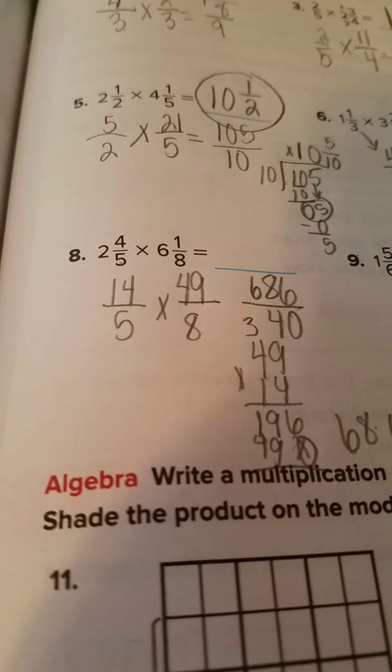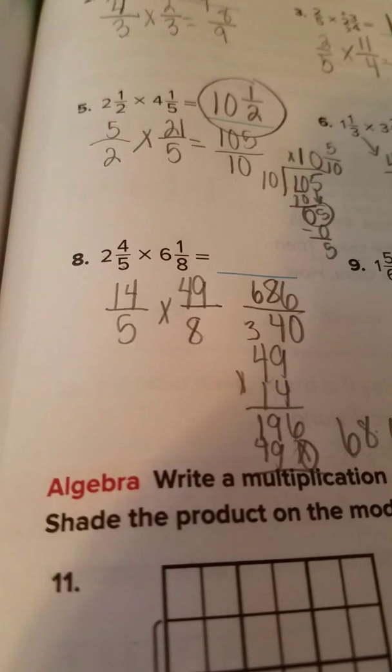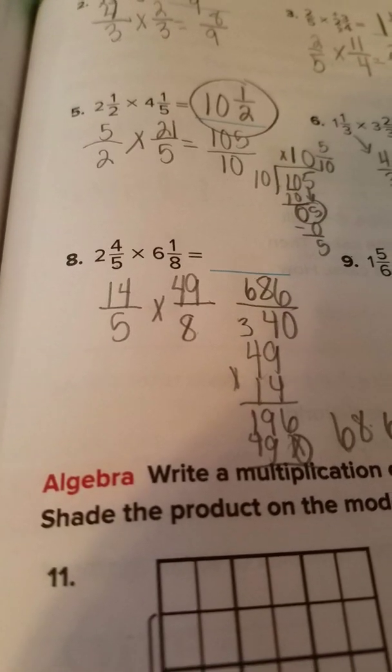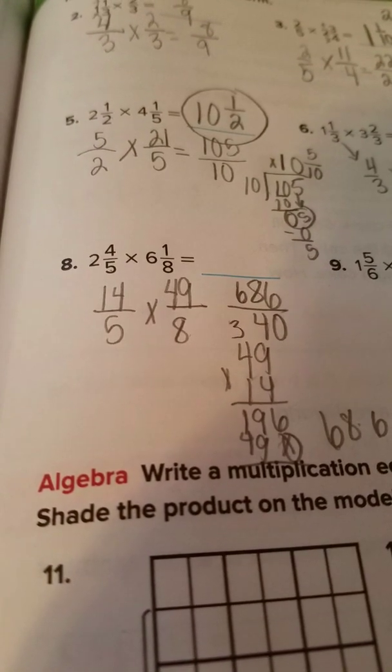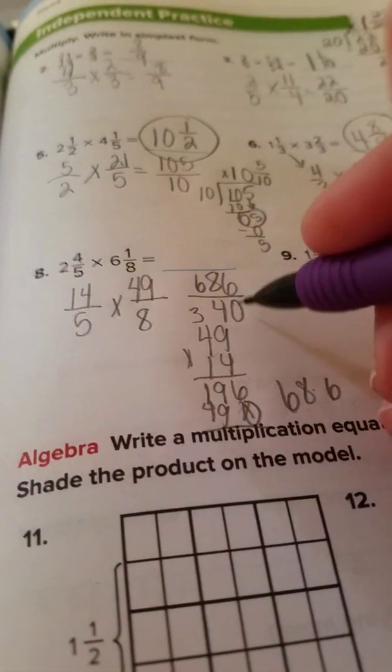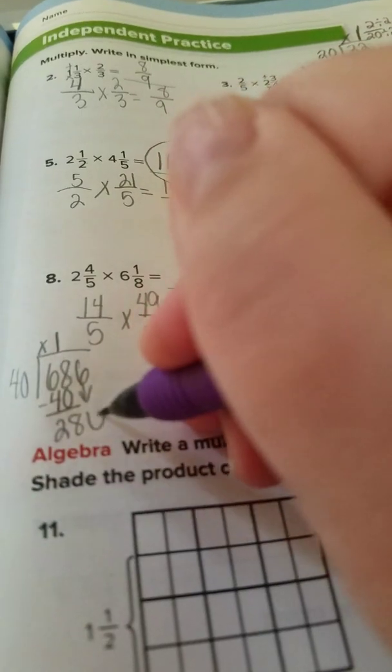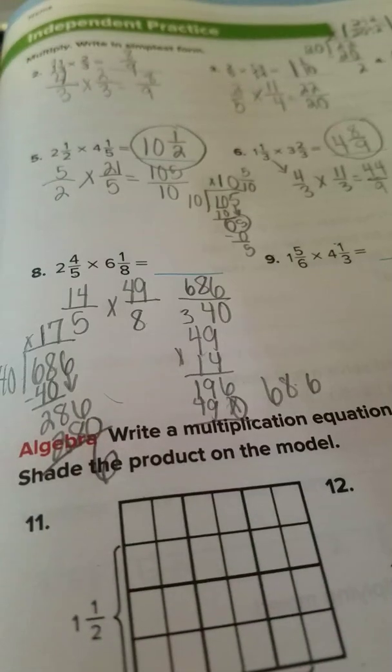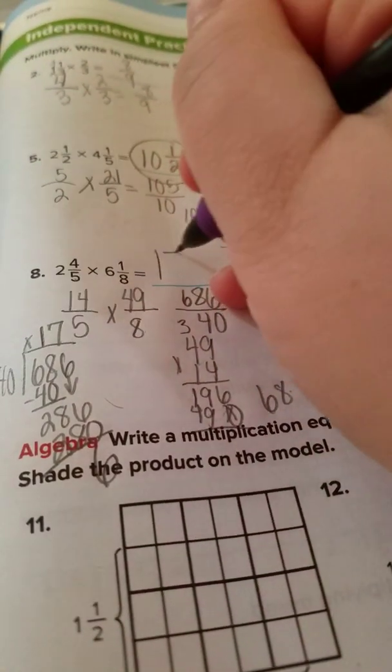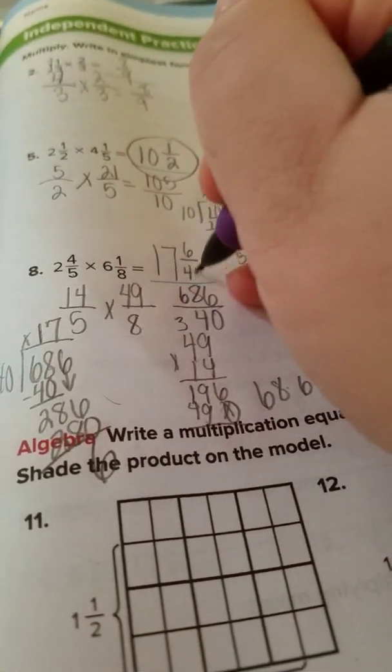Just checking my math there. 686 over 40. Looks good to me. Email me if I did that wrong, but I feel pretty confident. 40 will not go into 6. It'll go into 68, though. One time with 28 left over. Bring down my 6. 40 will go into 286 7 times. That's 280. 6 left over. So I get 17, 6 left over out of 40.